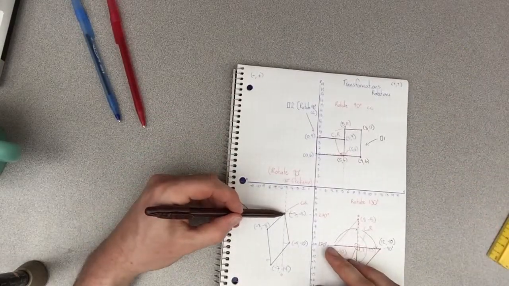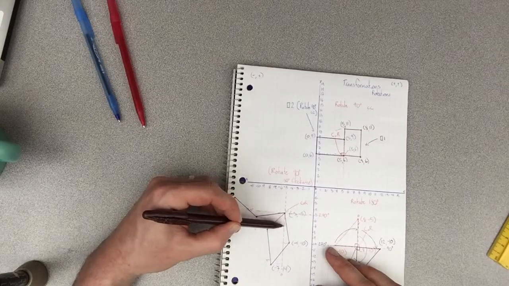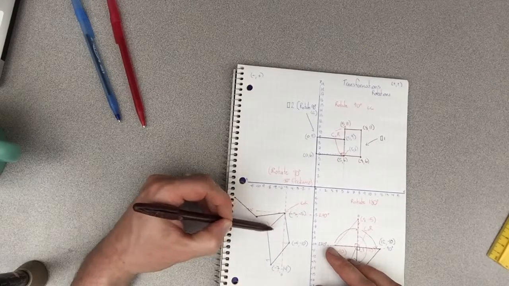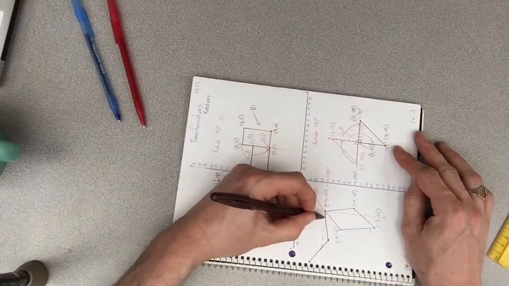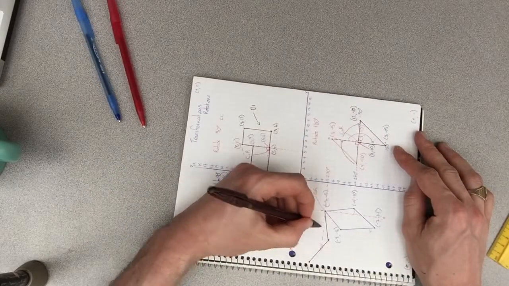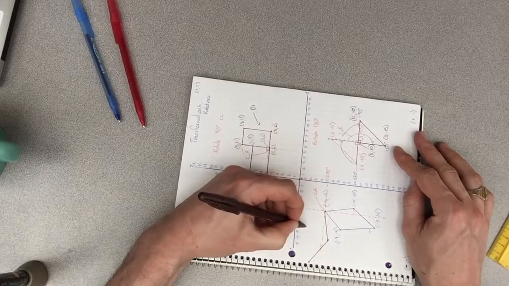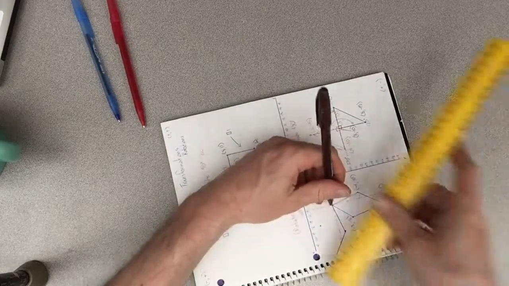And then starting from the center again, 1, 2, 3, 1, 2, 3 to the left.